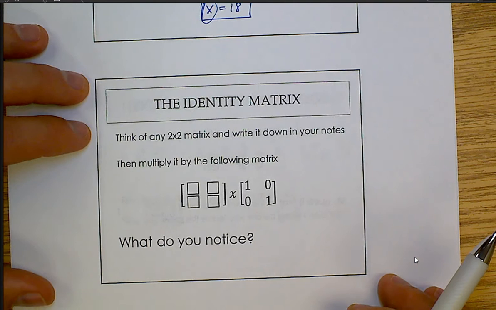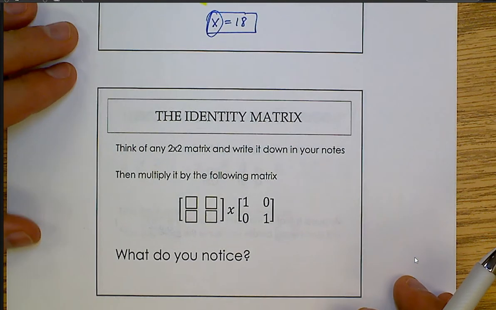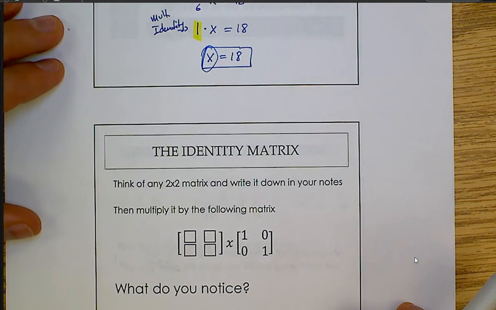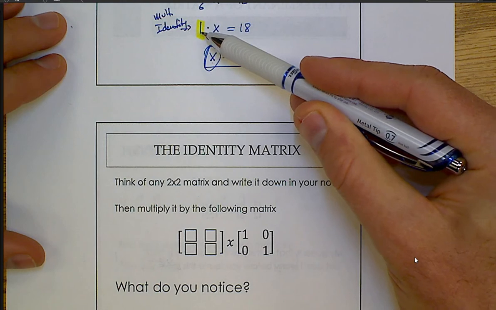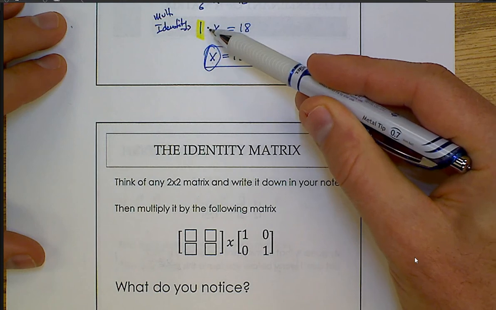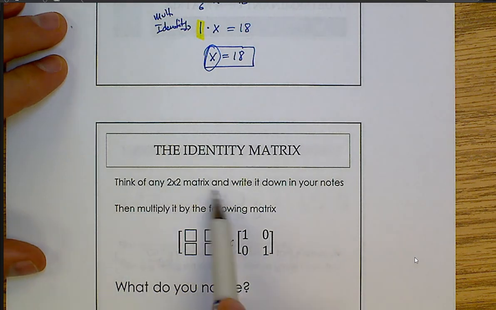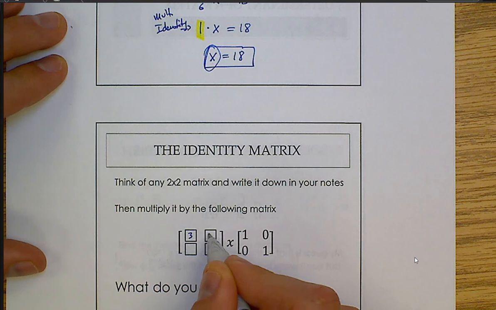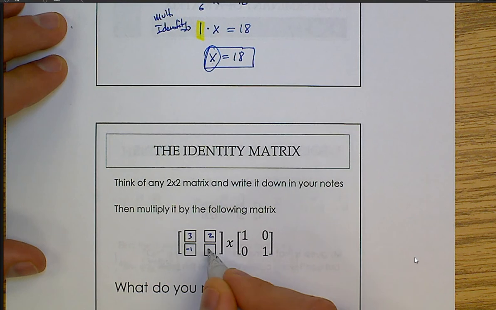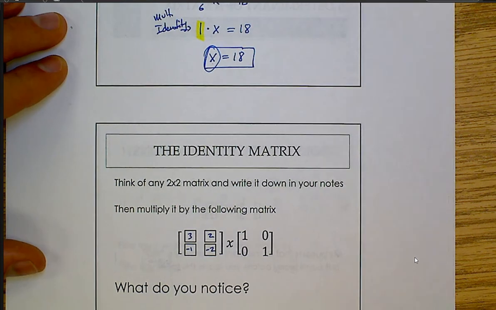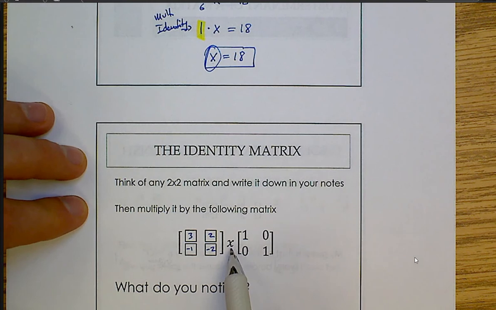All right, so the identity matrix. So we just talked about this word identity, right? We used it right here. This is the multiplicative identity, 1 times x, which gives you x. And so what I want you to do here is just think of any 2 by 2 matrix and write it down in your notes. So I'm just going to go 3, 2, -1, and -2. Just making something up. And I want you to multiply it by this matrix.